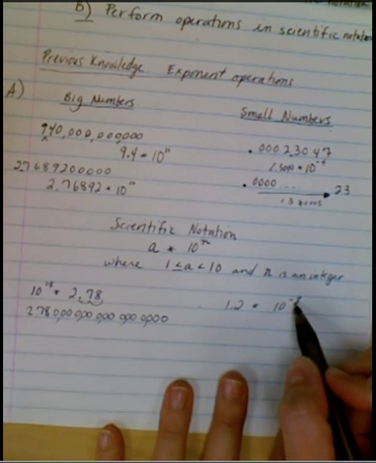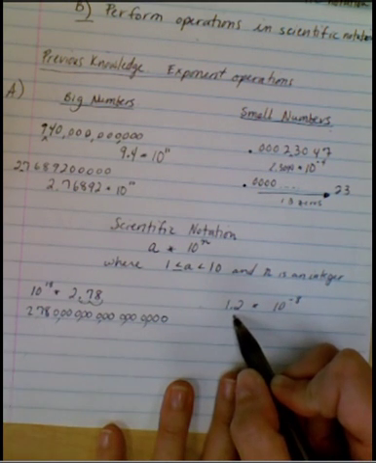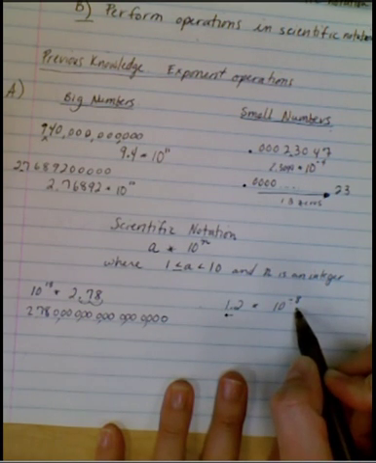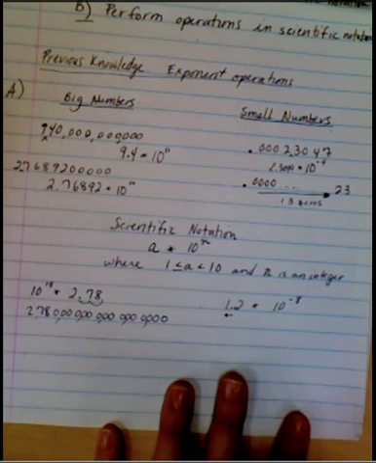Okay. 10 to the negative 8th means we're going to be moving our decimal place the other way, because this number must be significantly smaller than what it's noted as. Try that one on your own.